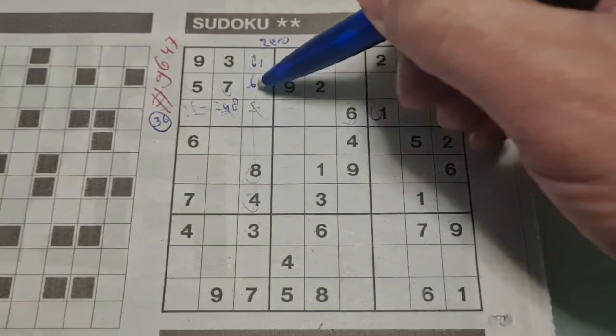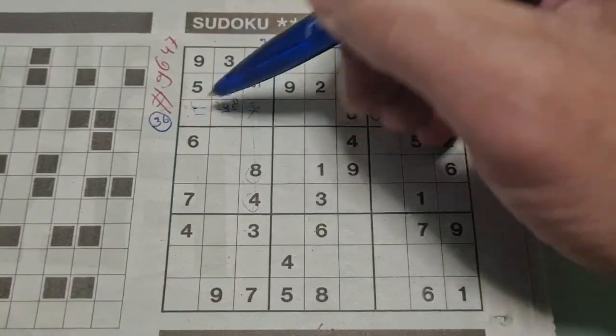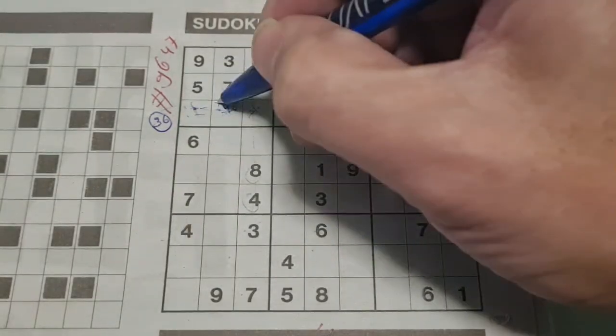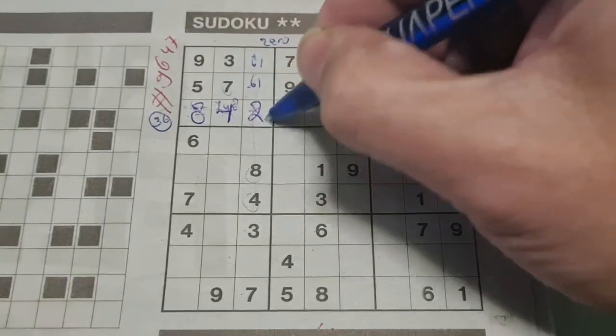We have 4 and 8 in this column. No 4 and 8 in this box. 4 and 8 go in those 2 boxes as a pair. We have 4 in this column, no 4 there, so 4 should be here. 8 goes there. So the 1 digit left should be the 2.